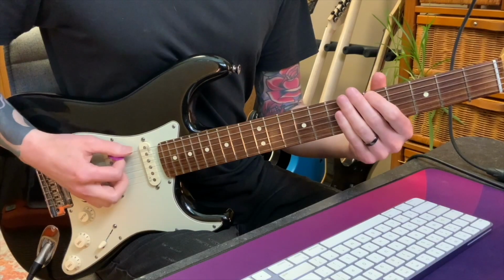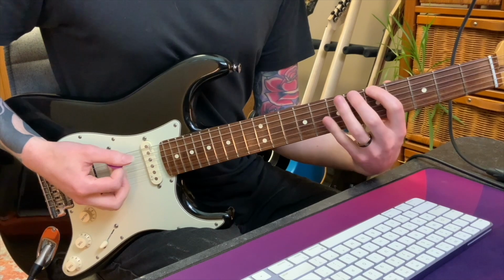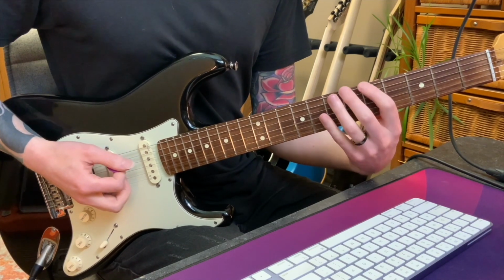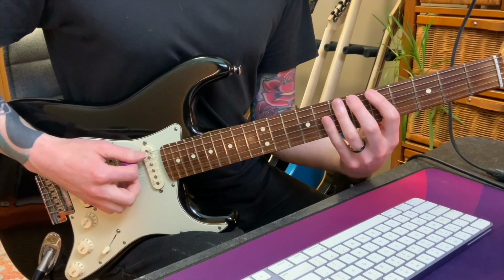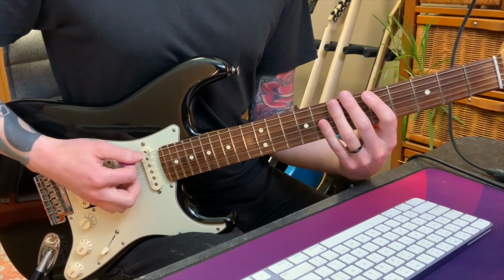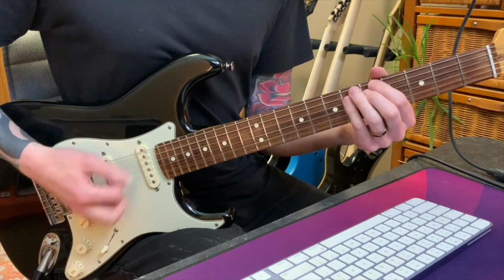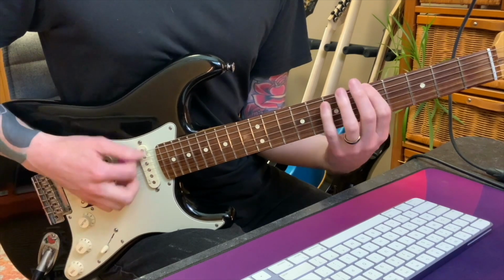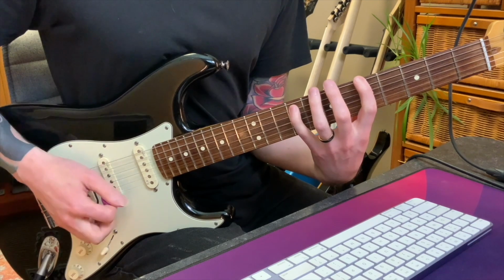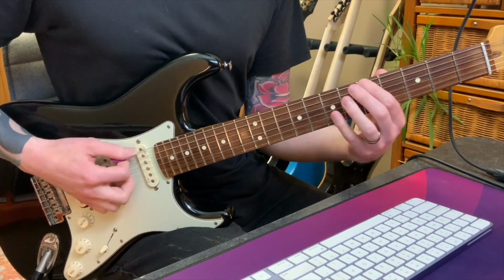The smallest interval that we can have is 0 steps, the unison. If we go up from there, we have two notes that are a half step apart. Then we have two notes that are a whole step, then a step and a half, and so on. 2 steps, 2.5, 3, 3.5, 4, 4.5, 5, 5.5, and then 6. There are literally no other combinations of notes. It's just those.